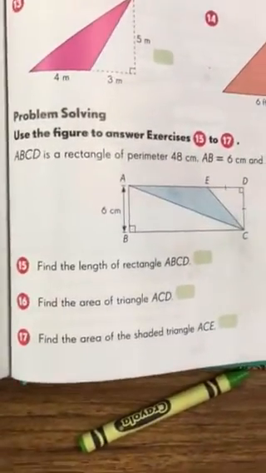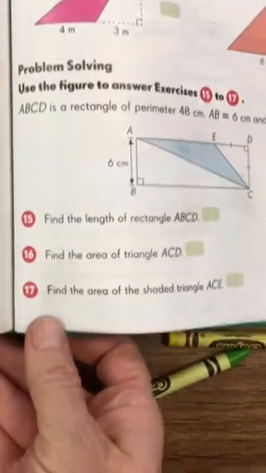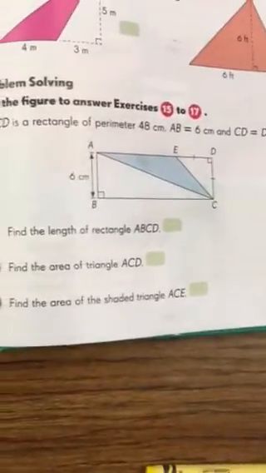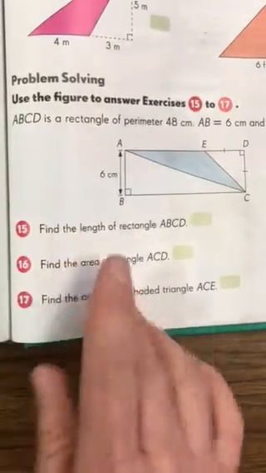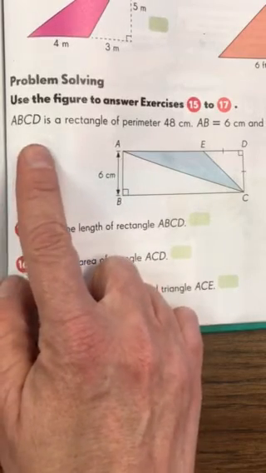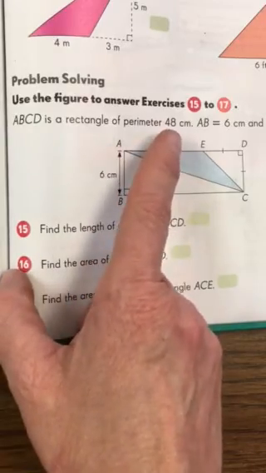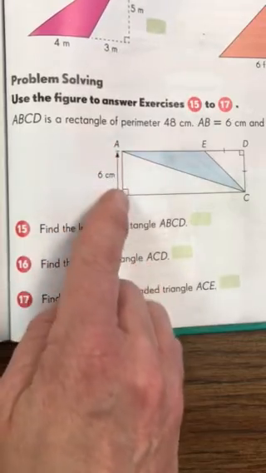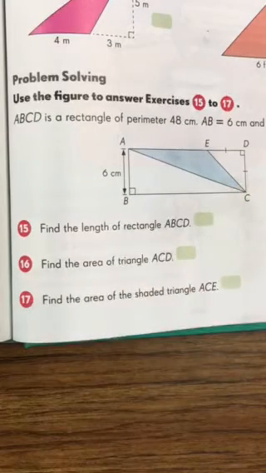So on our chapter review, questions 15, 16, and 17. If you notice, they give us an angle here, the shaded in angle, okay? So you really do have to use your deductive reasoning skills on this. But they first say ABCD is a rectangle with a perimeter of 48 centimeters. So right off the bat, let's identify our angle. So we've got rectangle ABCD. So they're talking about this rectangle here. And they say the perimeter is 48 centimeters.